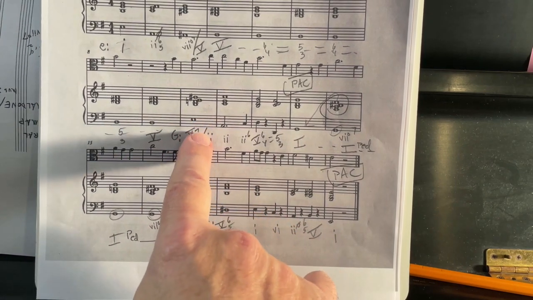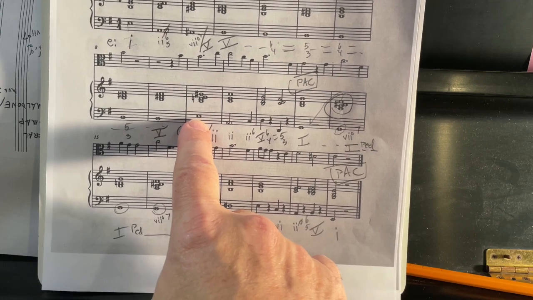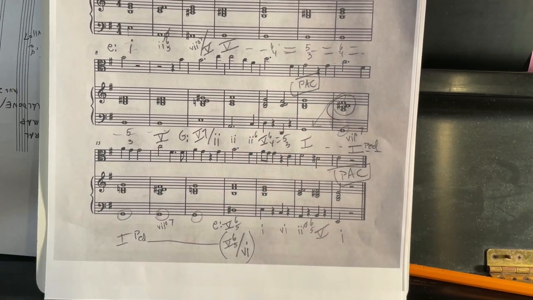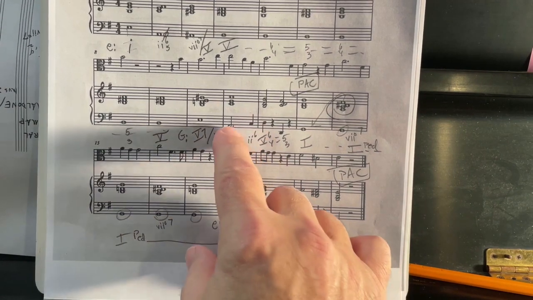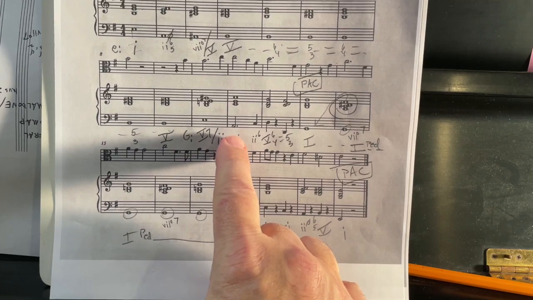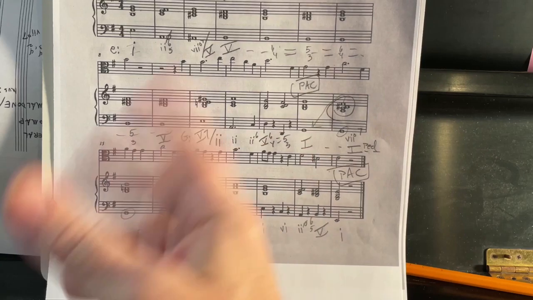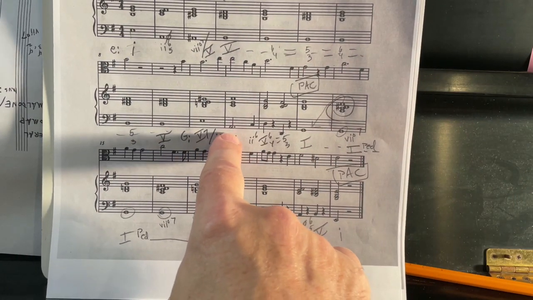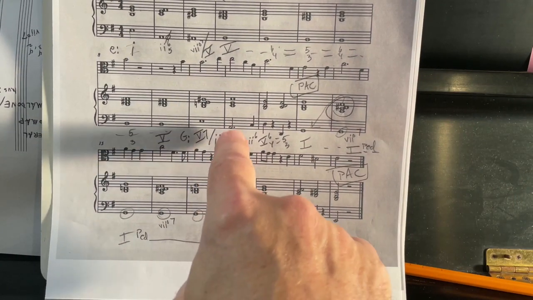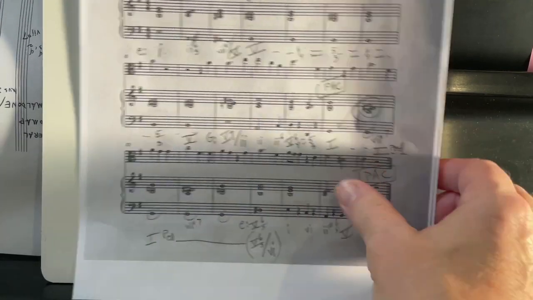The same with this chord over here. This is a 5 7 of A minor, that goes very clearly to an A minor chord, but the A minor chord is not the tonic. It does not get its own cadence. It does not get a PAC or an HC or anything. We just have the A minor chord as part of a progression that's on its way to G. So that's an applied chord.